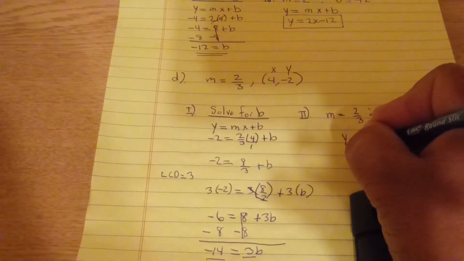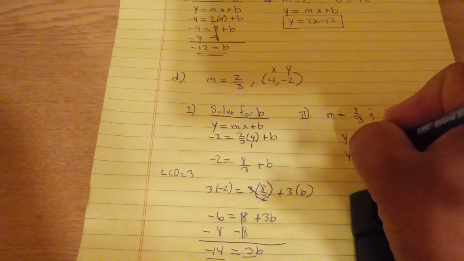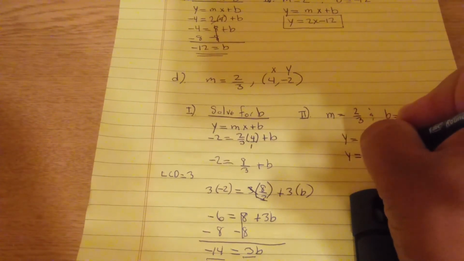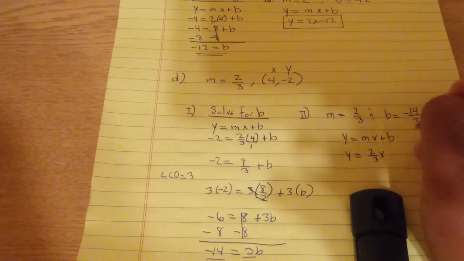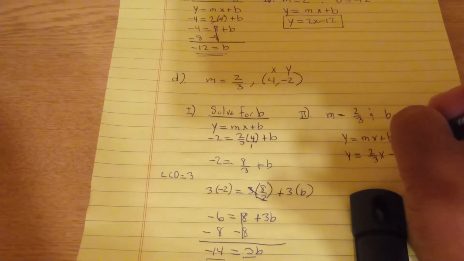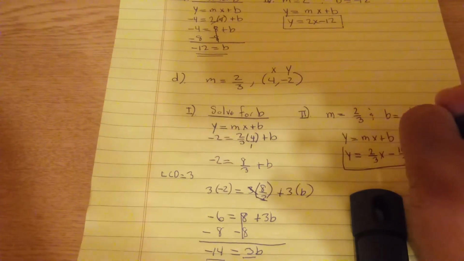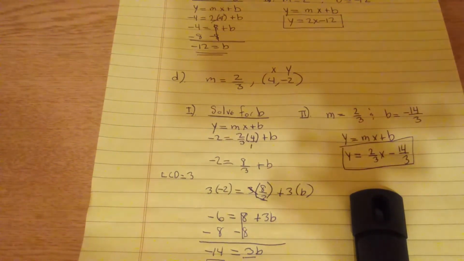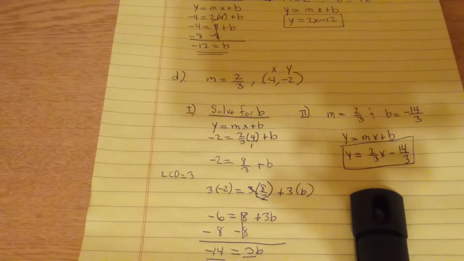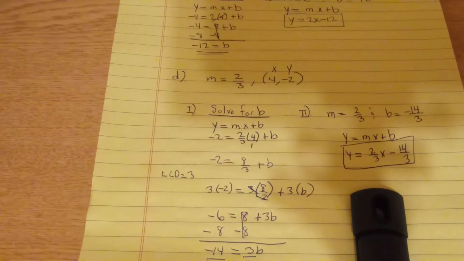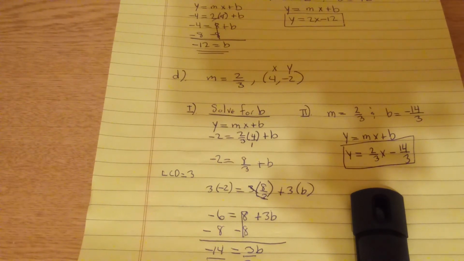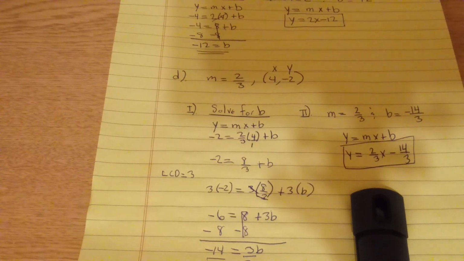So your answer will be y = 2/3 x - 14/3. And that's your equation for this. All right, so this concludes this scenario when you have a slope and an ordered pair, and how to solve for your equation. The next one is when you have two ordered pairs.